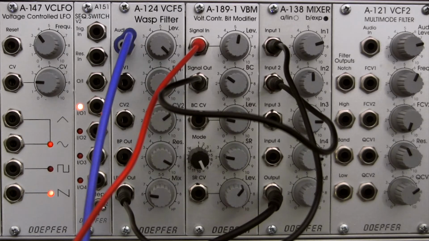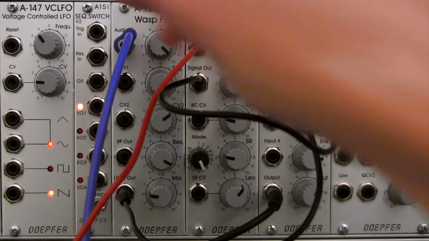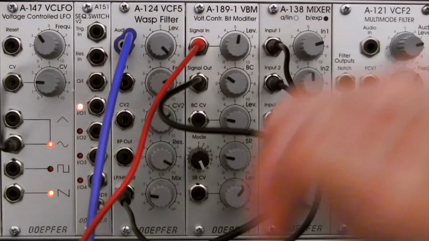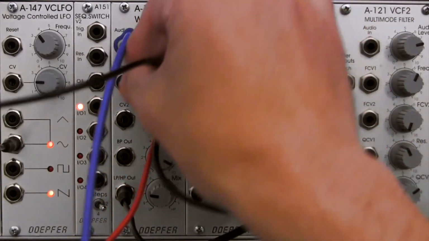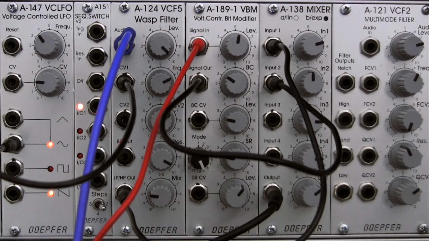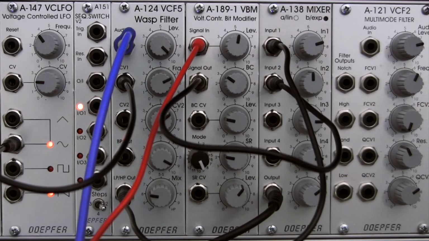Now at this point, I can go one step further and integrate everything that we've done so far. I can bring in my modulation source, maybe my sine wave, and then go over and modulate the cutoff, to add a little more interest to the patch.